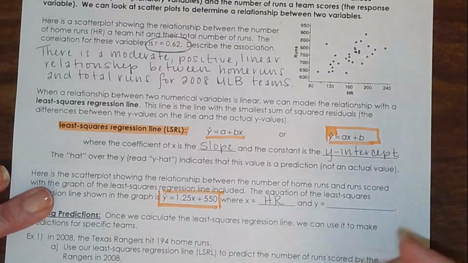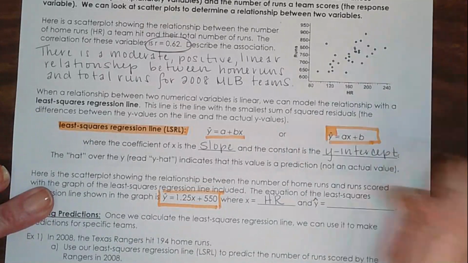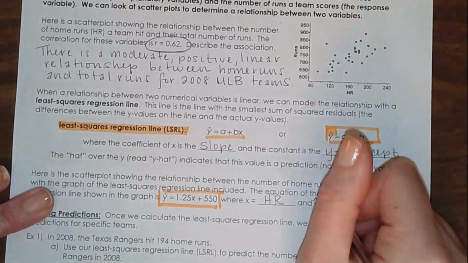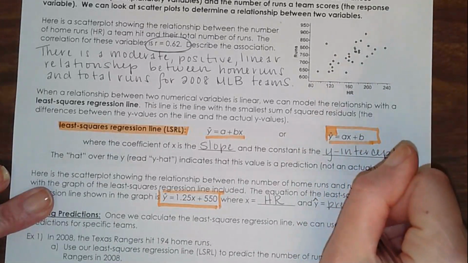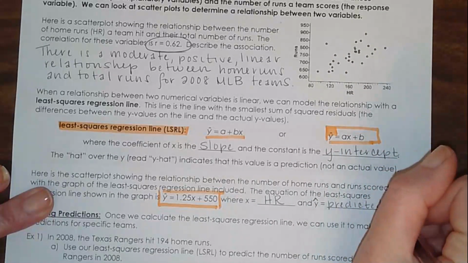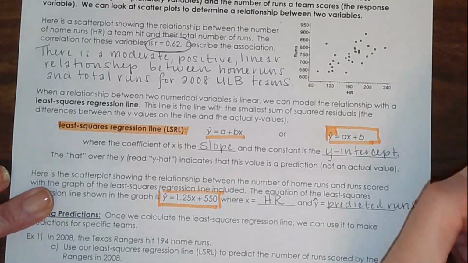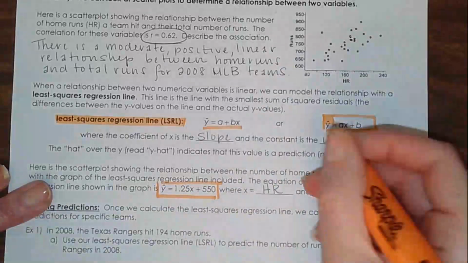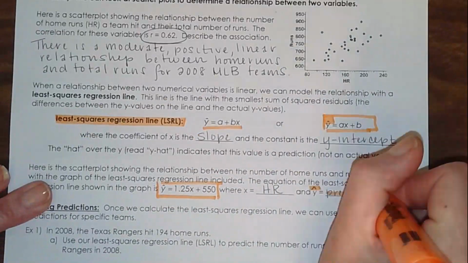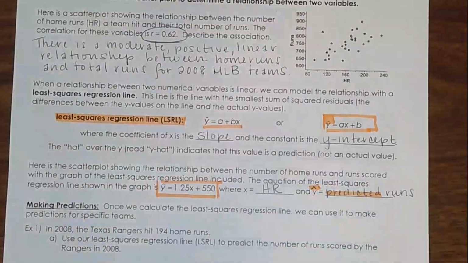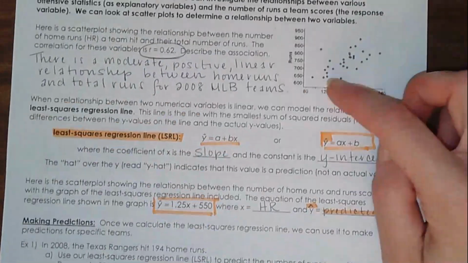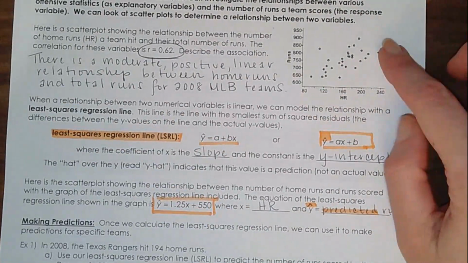And y, let's put a little hat over that. Y hat is predicted runs. Remember, the little hat means predicted. So it's the number of runs that are predicted to happen based on this least squares regression line, and that line is based on the prediction using all these actual values.